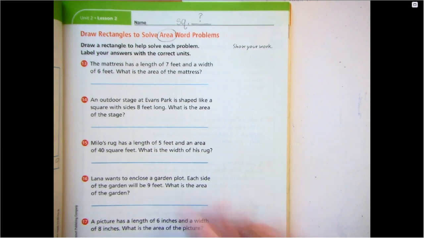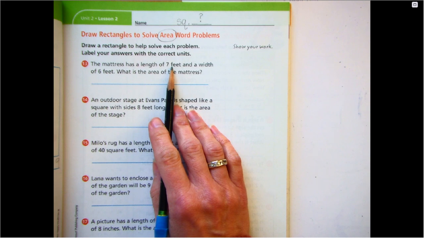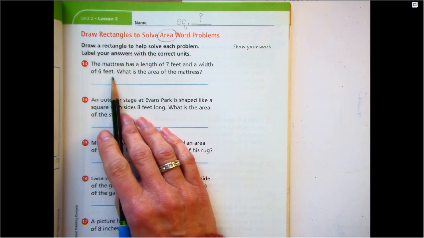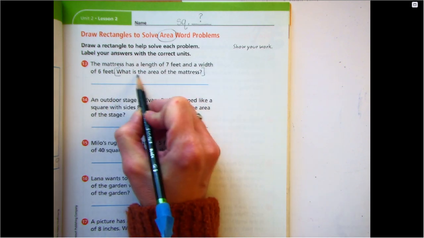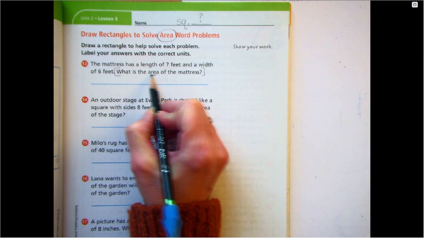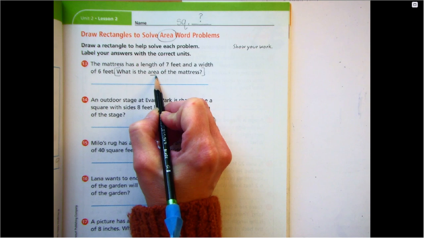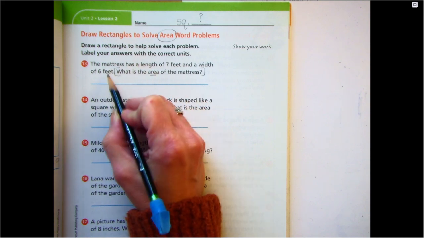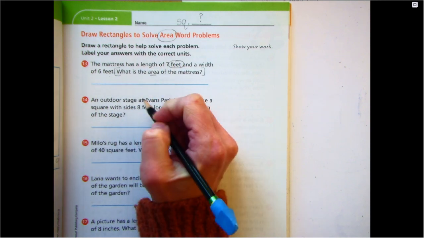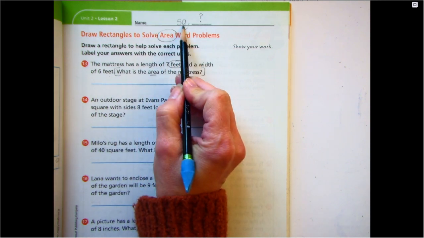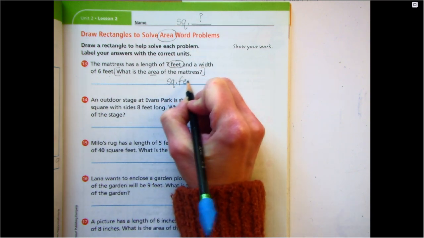So we're going to do a few of these together. It says the mattress has a length of 7 feet and a width of 6 feet. What is the area of the mattress? So we're looking for what the area is, right? But I can't label something square area. That doesn't make sense. So I have to look back in the problem and think, okay, what are we measuring by? Ooh, I'm measuring by feet. So square feet is going to be our label. So we're going to write that down right now.